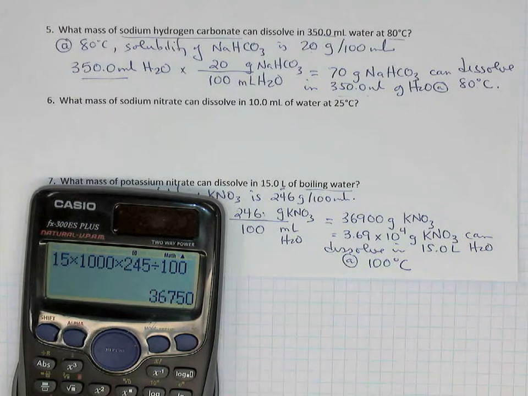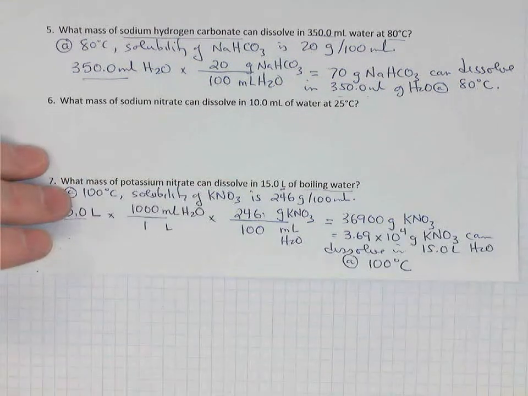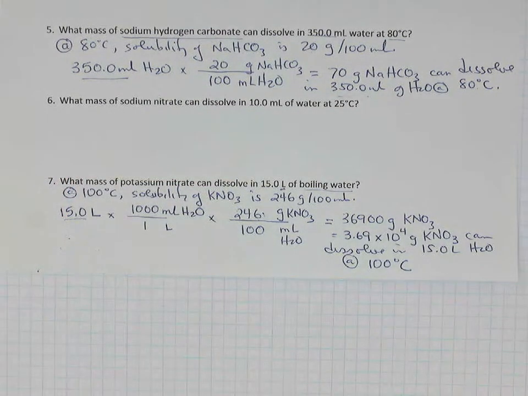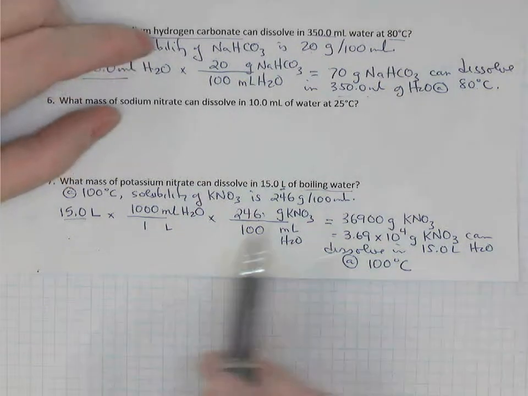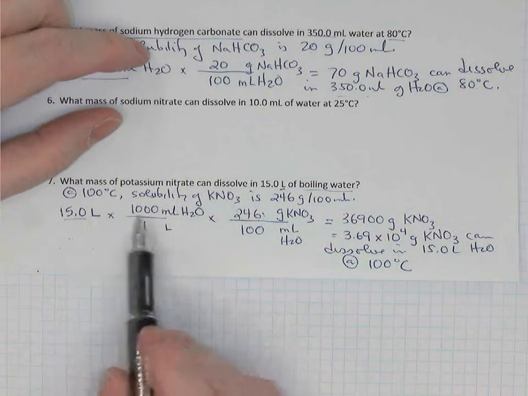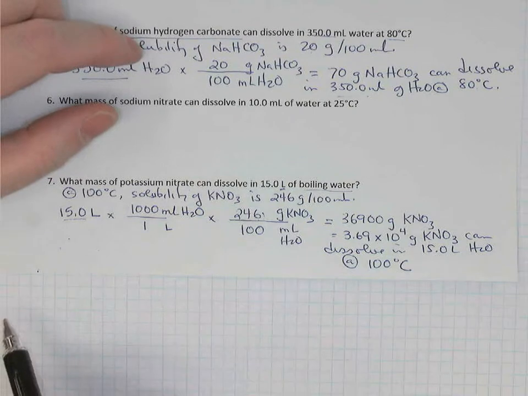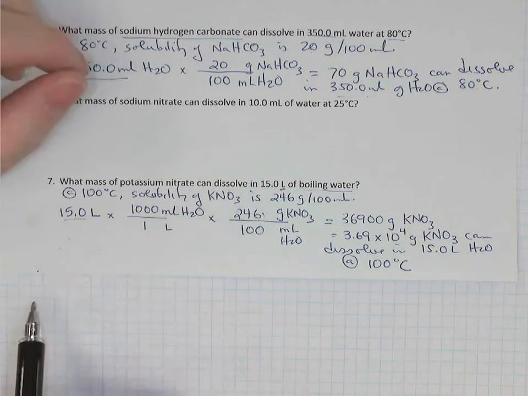And you might think, well, my answer is significantly different. If you did this on a test and said the answer is now 3.68 times 10 to the 4, you're going to get full marks for that, right? So small differences in solubility can make large differences in the final result when you're dealing with large volumes of solvent or large masses of solute.